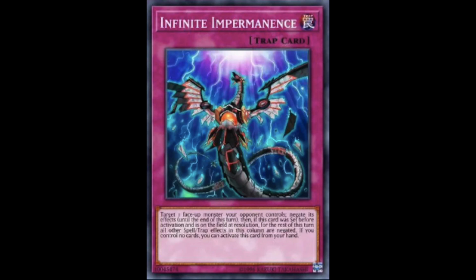I want to talk about today's card called Infinite Impermanence in Yu-Gi-Oh! Duel Links for Speed Duel format. It's a trap card that got released from the Selection Box Mini Volume 7, and the effect goes as: target one face-up monster you control, negate its effects until the end of this turn.